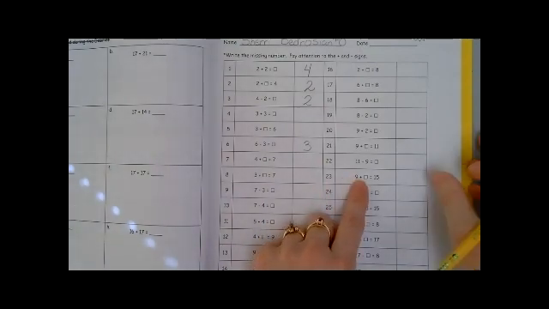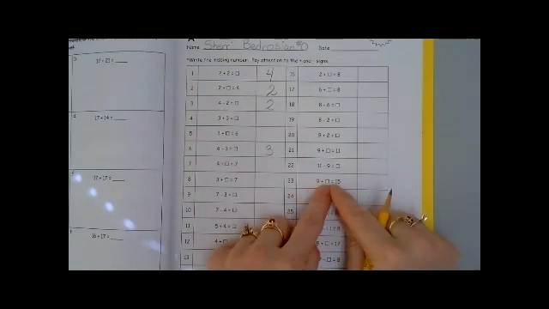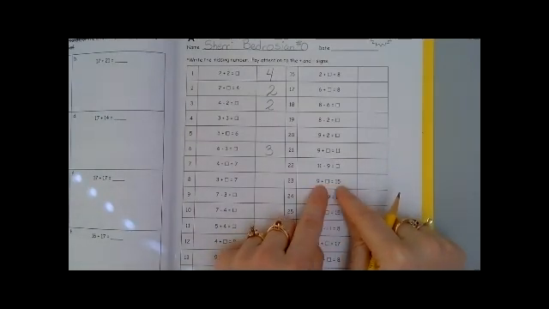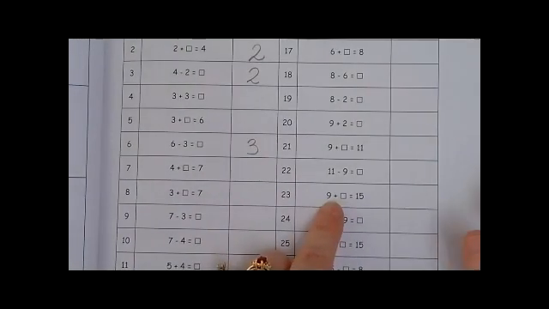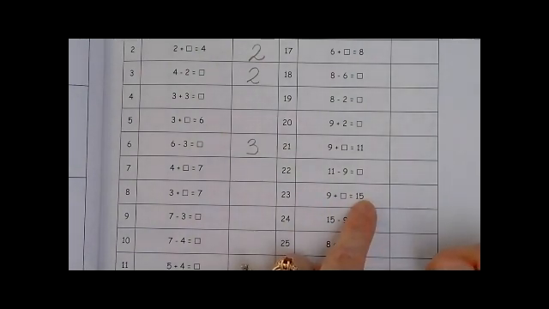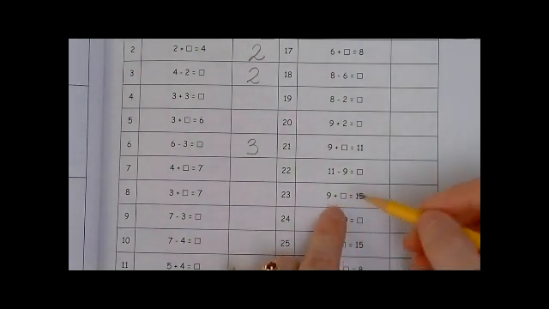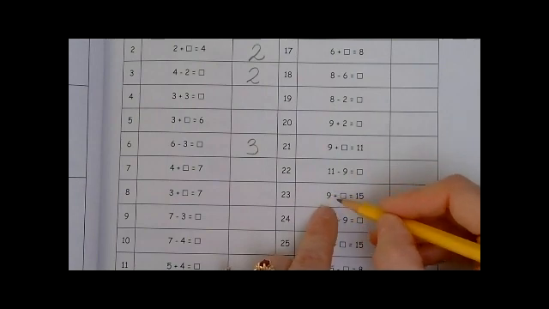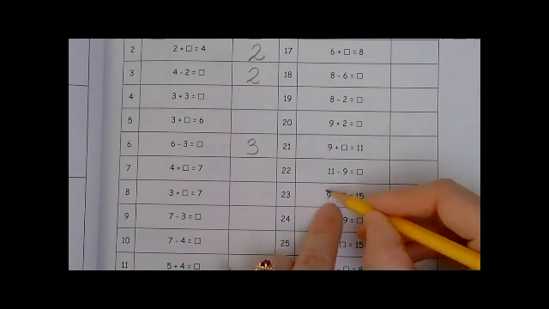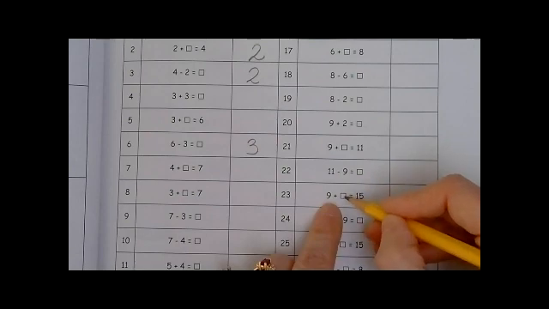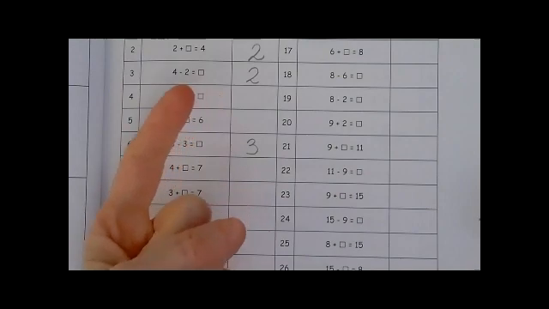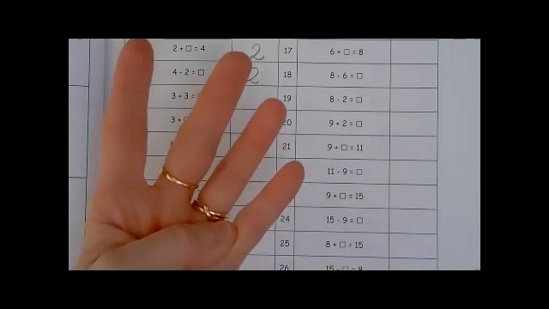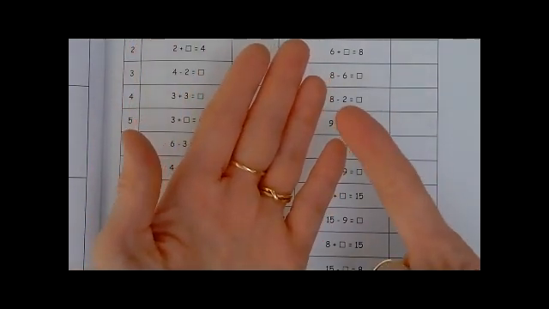Okay, class. Problem number 23, we see 9 plus something equals 15. We can use the counting on strategy to solve that problem, okay? We put 9 in our head, and we could count on to 15. This is an example, class, where you're adding, but you put the smaller number in your head because you know the total, and you're trying to figure out the other part. So 9, 10, 11, 12, 13, 14, 15.